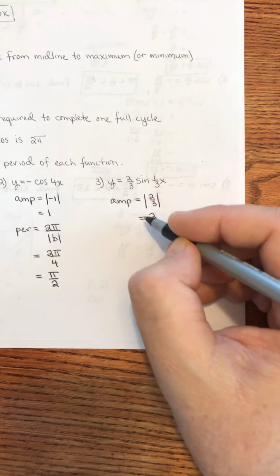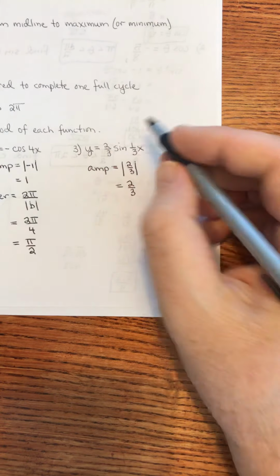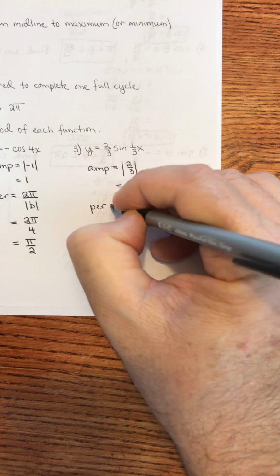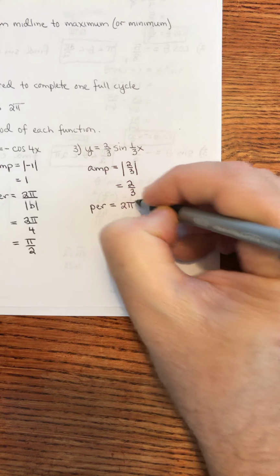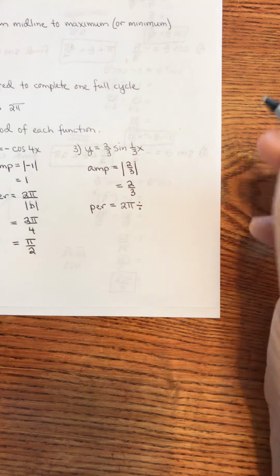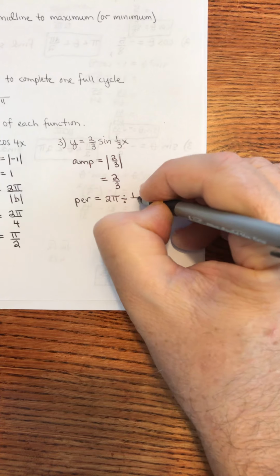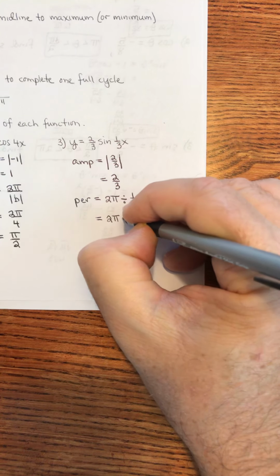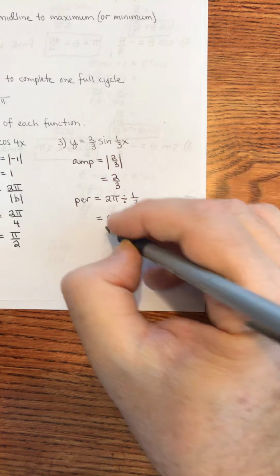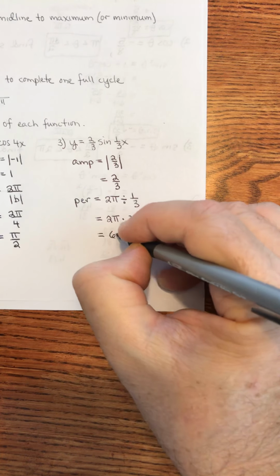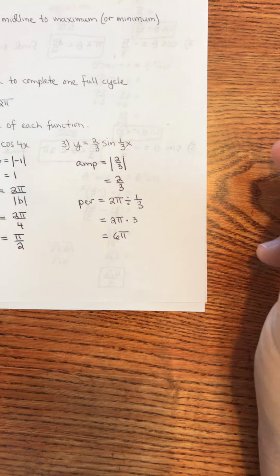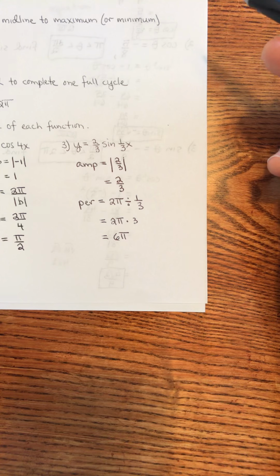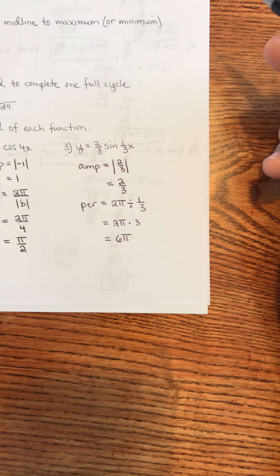All right, so that one, part of it is easy. It's the absolute value of the coefficient. The period's a little harder because we have a fraction. I'm going to rewrite it like this: 2 pi divided by 1/3. And if you go way back to 3rd or 4th grade, remember, keep, change, flip. So this one would be 6 pi is the period. It takes all the way to 6 pi to finish one complete cycle or circle.